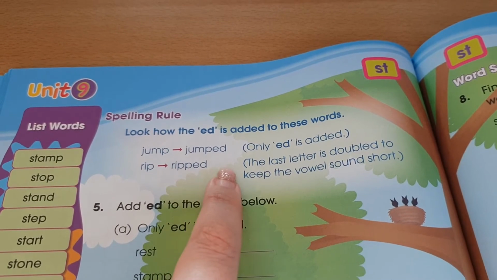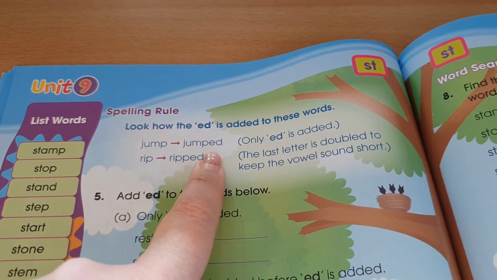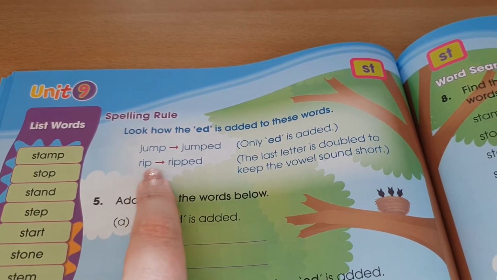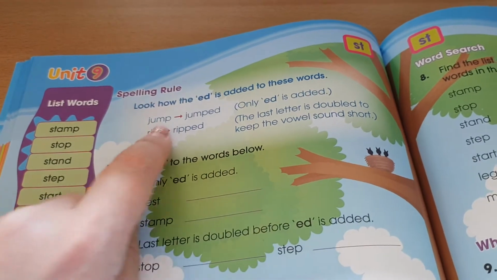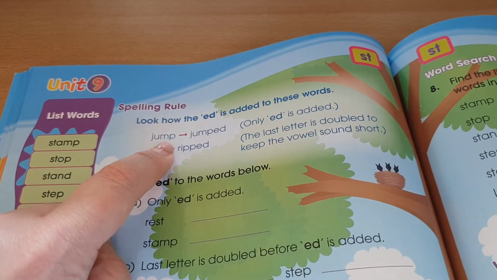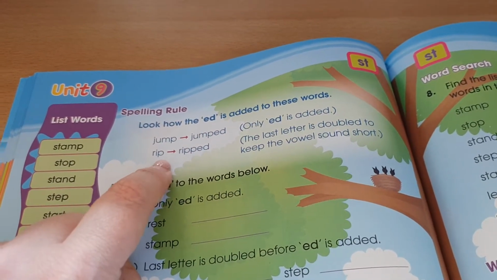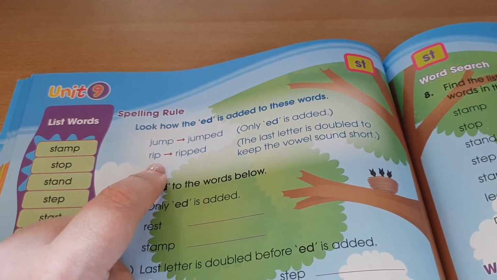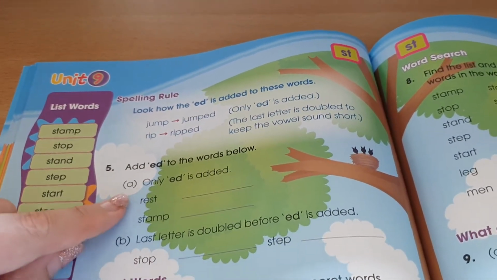Rip, ed, ripped. Did you jump? Yes, I jumped. Did it rip? Yes, it ripped. So, the rule is, if there's two letters at the end of the word, we just add ed. But if there's only a letter on its own, a lonely letter, we give it a friend, so we double it up.